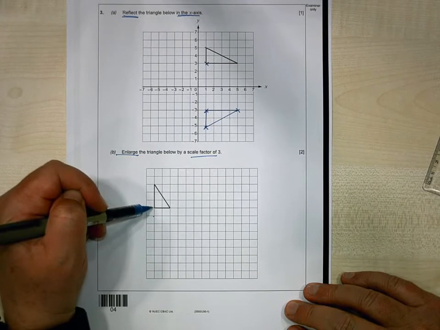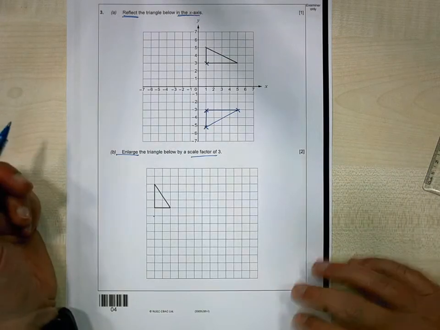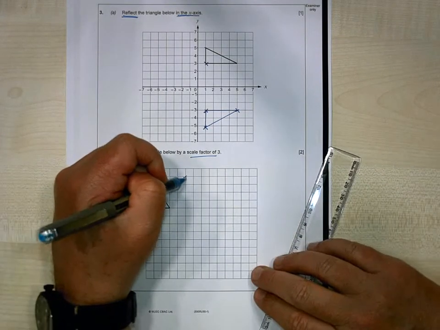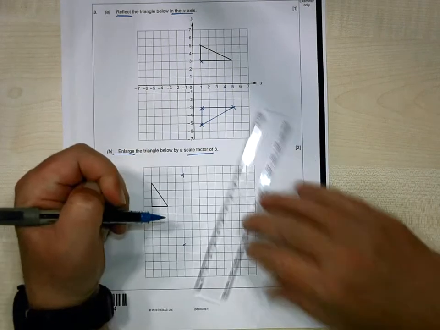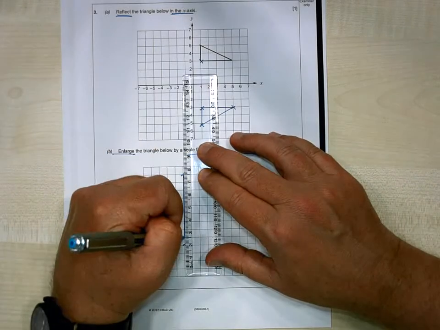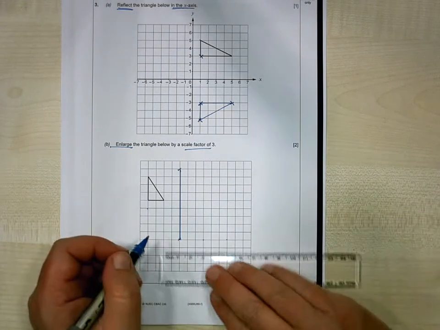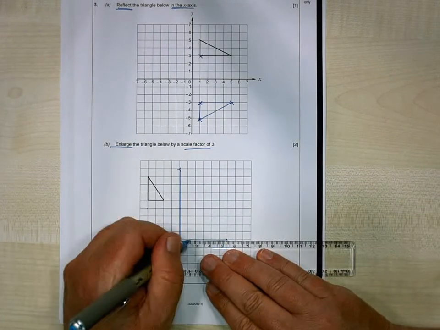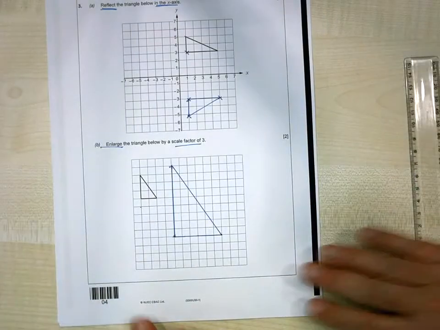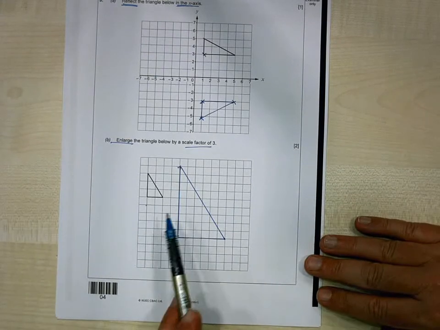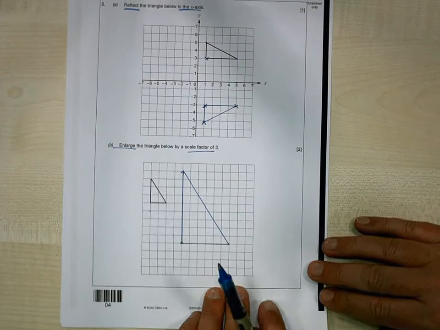So this vertical side is 3 squares, so in the enlargement it'll be 3 times 3, 9 squares. So let's start it there. 1, 2, 3, 4, 5, 6, 8, 9. Takes it to there. This 2 is going to become 6. And then join the rest of it up. So they make enlargements harder by giving you a center of enlargement, so it's well worth revising that center of enlargement.